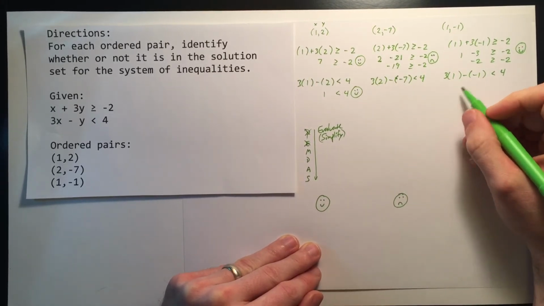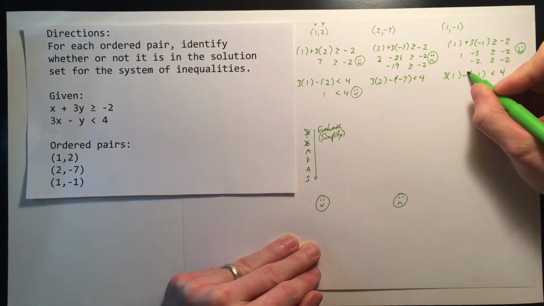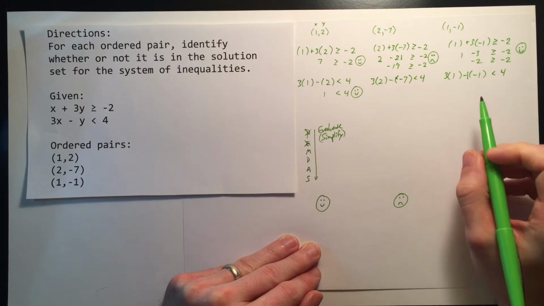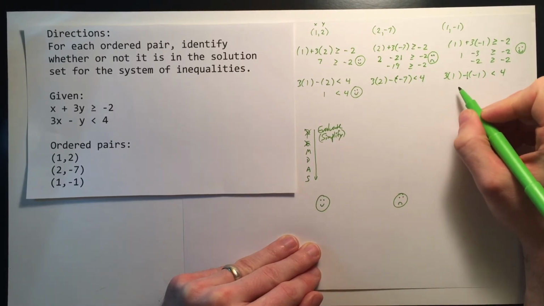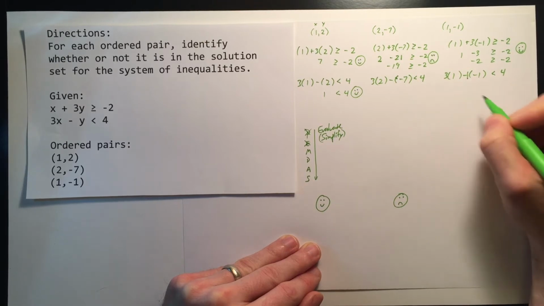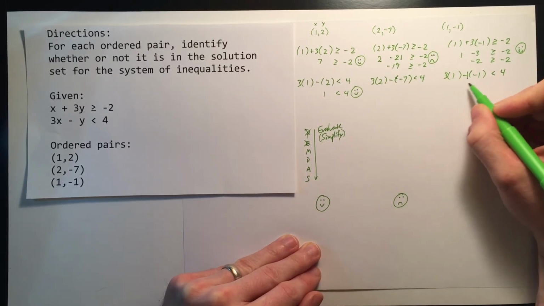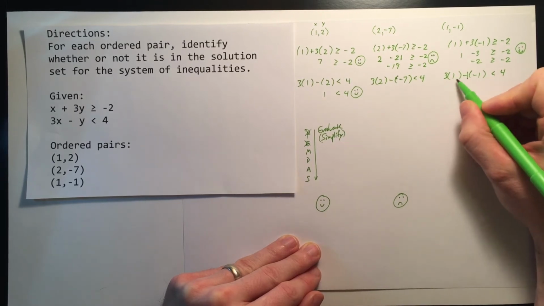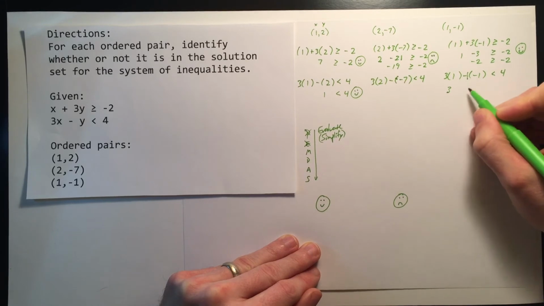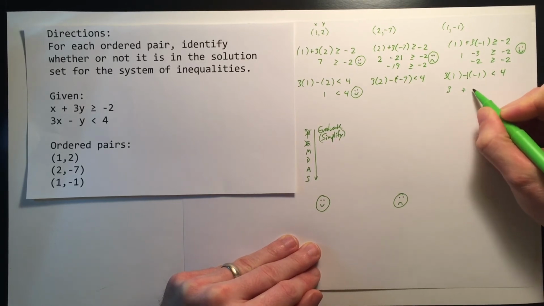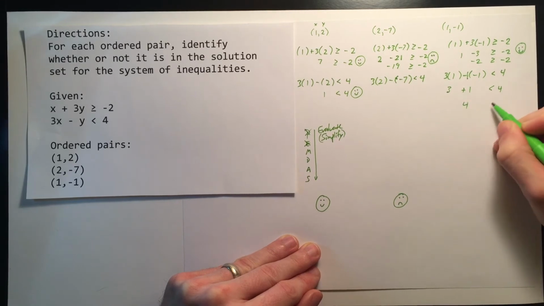Okay, on this side, don't forget that this minus is a negative 1, and we still do multiplication first, and so we actually have two multiplication problems here. We've got 3 times 1 and -1 times -1, so you can do either multiplication first, so 3 times 1 is 3, -1 times -1, two negatives multiplied make a positive, 1 times 1 is 1, so 3 plus 1, which is 4.